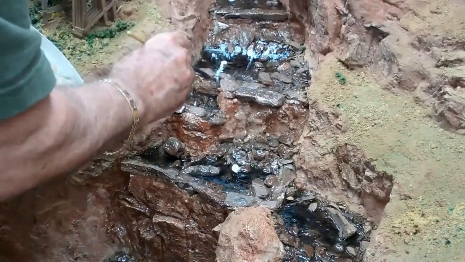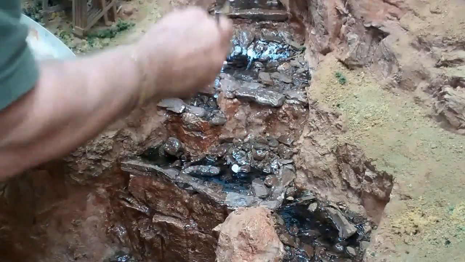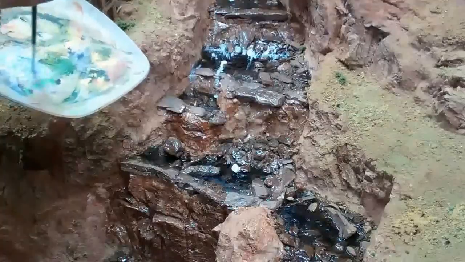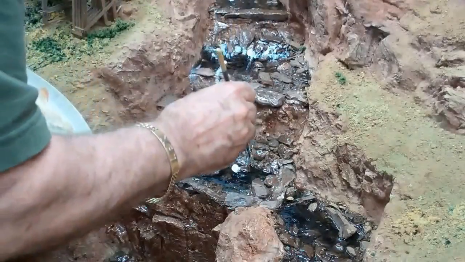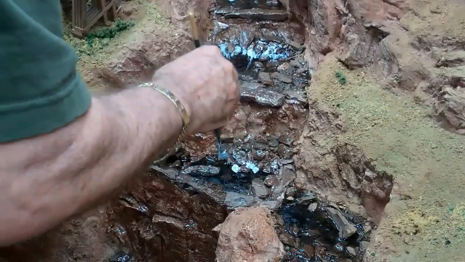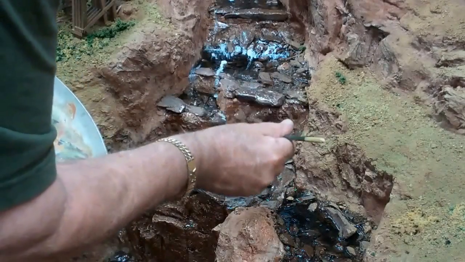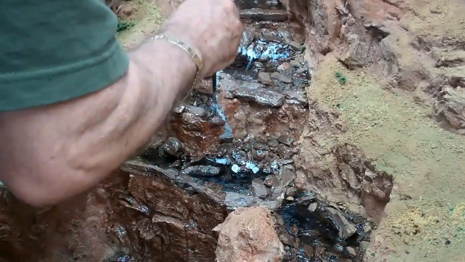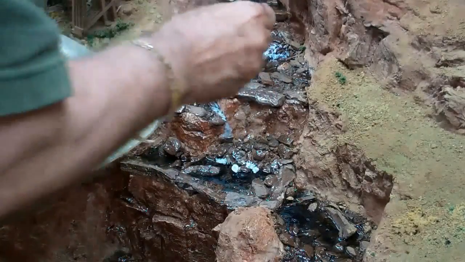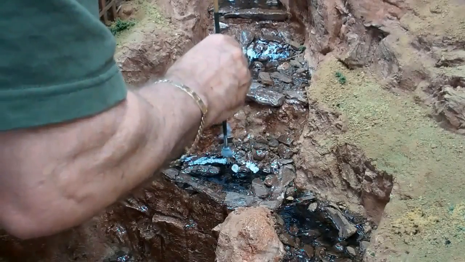And of course you've got it coming down the sides, and you're going to get a little bit on the face of the rock as well. And I'll do that in all the fall areas. So you know, you're going to have something coming down here, so you're going to end up with bubbles and so on, and lots of turbulence.